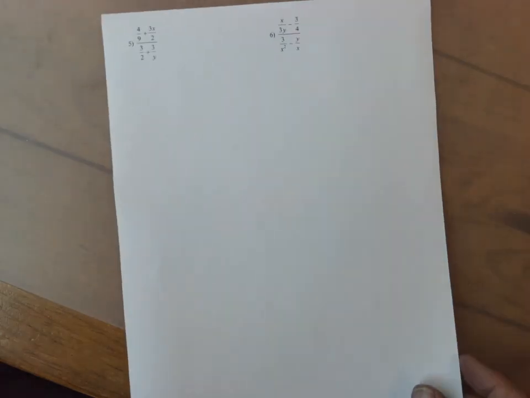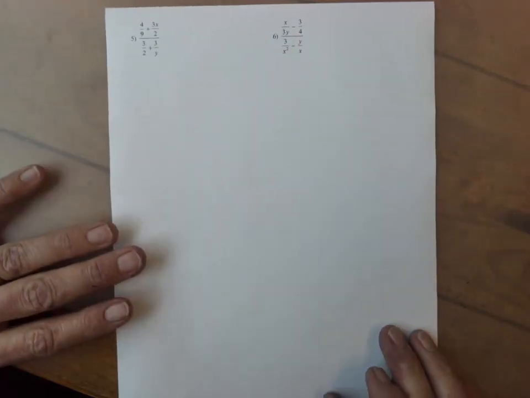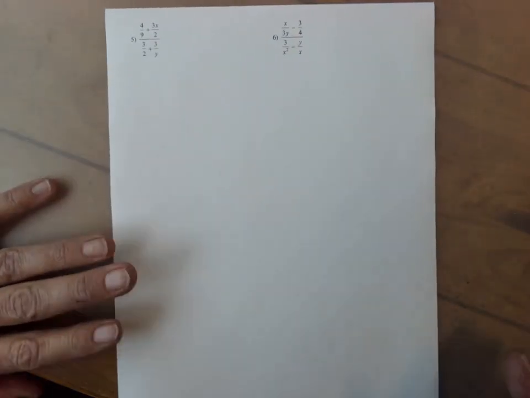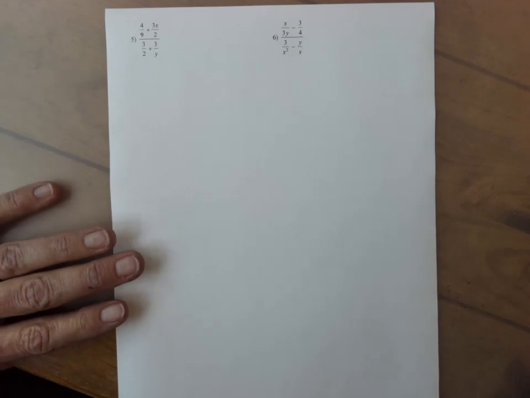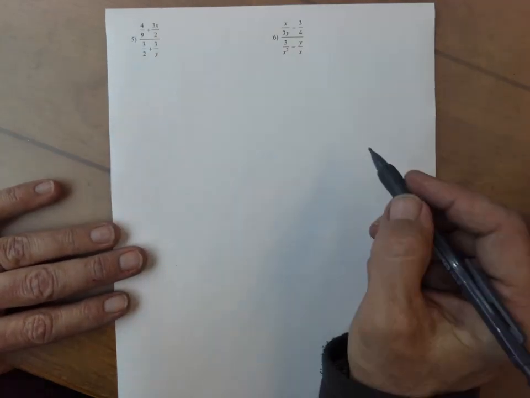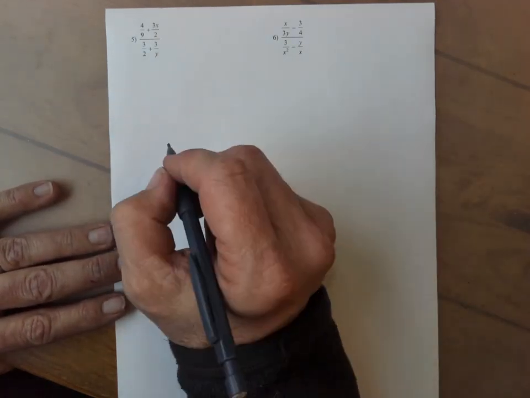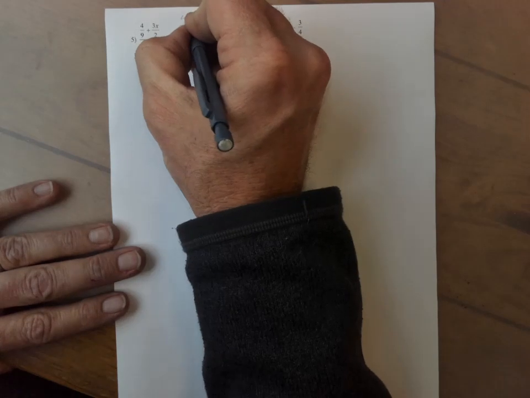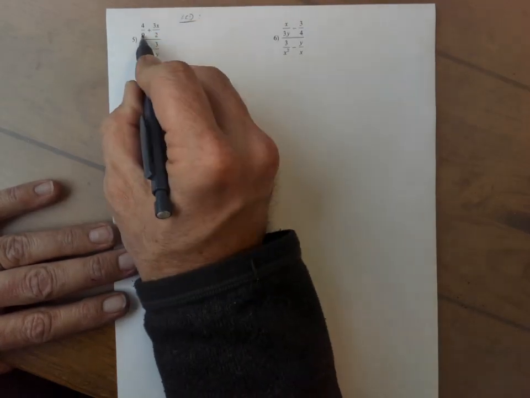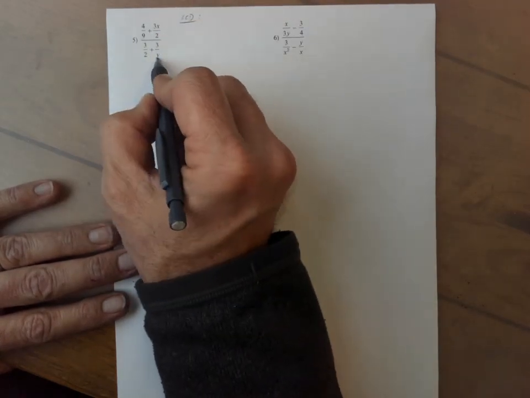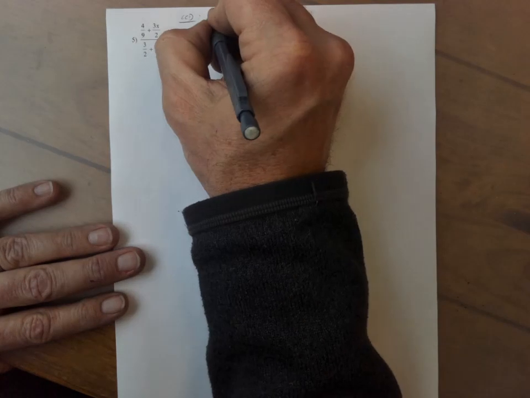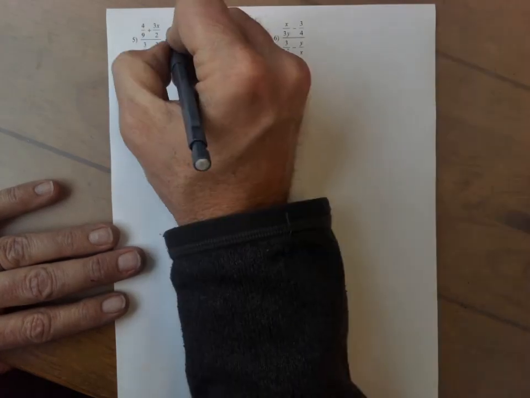And now these next two parts of this topic are called nested or complex fractions, meaning fractions inside of fractions. And so again, we're going to find the common denominator. And so here we have four denominators, 9, 2, 2, and y. And so the common denominator will be 18y.